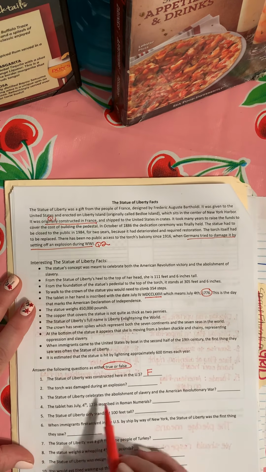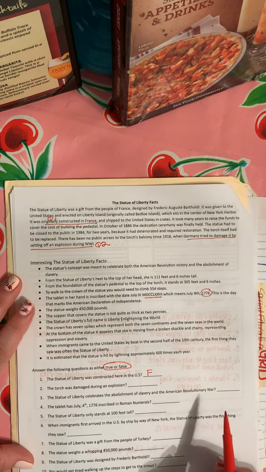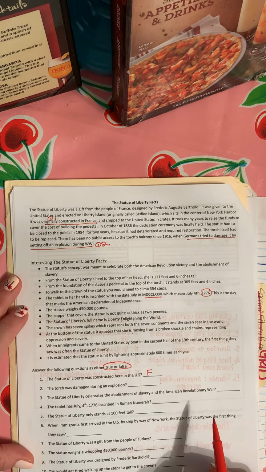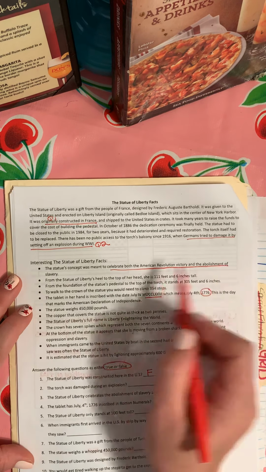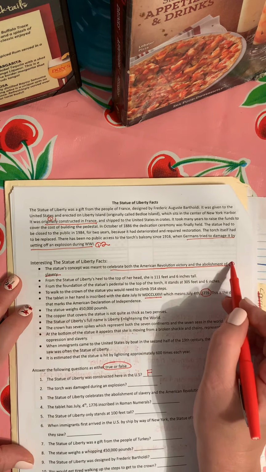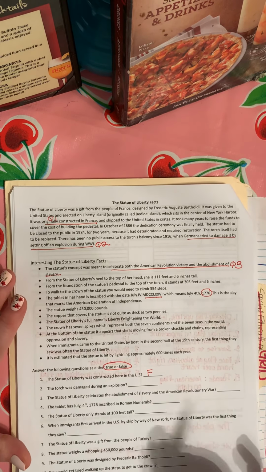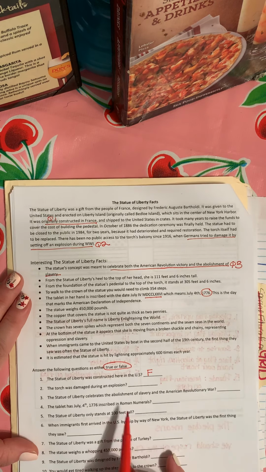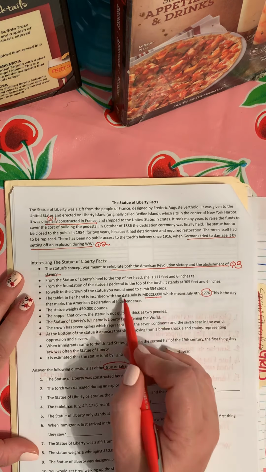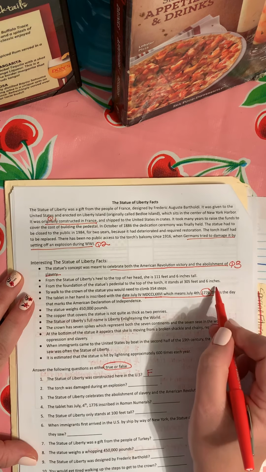The Statue of Liberty celebrates the abolishment of slavery and the American Revolutionary War. All right. Celebrate both American Revolution victory and the abolishment of slavery. That's question number 3. I'm not even going to answer these, I'm just going to help you underline them. The tablet has July 4, 1776 inscribed in Roman numerals. Look at that right there. Question number 4.